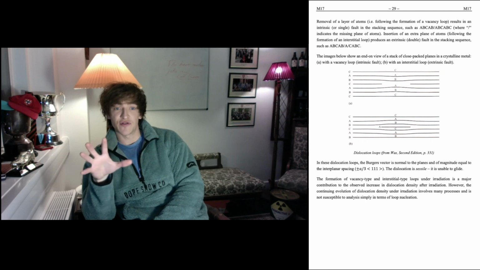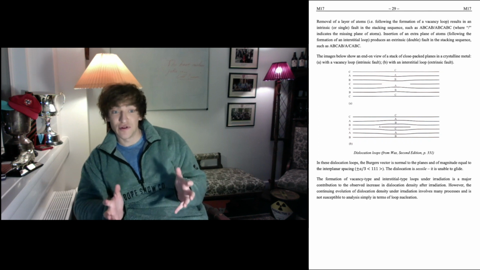And it shows the dislocation loops disrupting the stacking sequence of the close-packed planes, with figure A here changing from ABC, ABC to ABC, AB dash ABC, caused by effectively the removal of a layer of atoms, i.e. a vacancy loop. And figure B shows a change from ABC, ABC to ABC, AB dash A dash C, ABC, caused by the addition of an extra plane of atoms, i.e. an interstitial loop, and that causes an extrinsic fault, because we've added that extra plane.